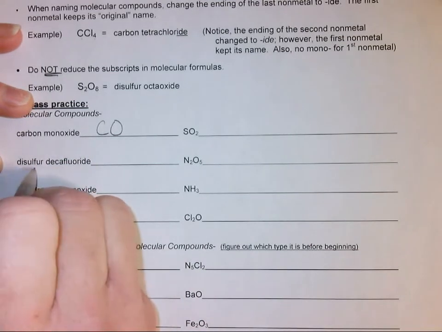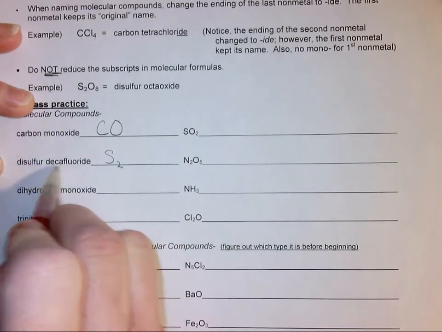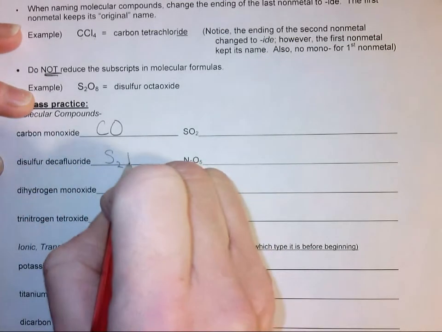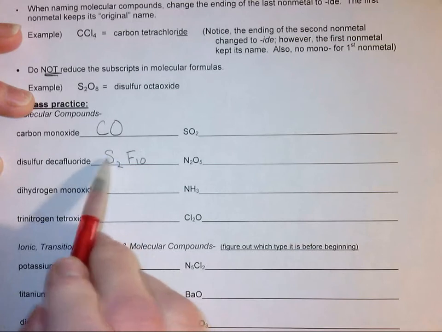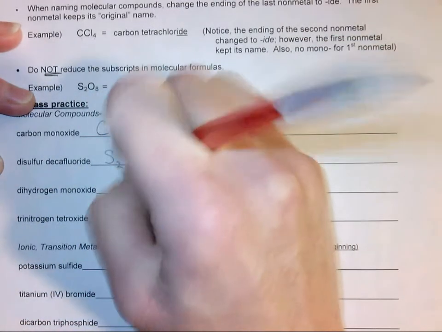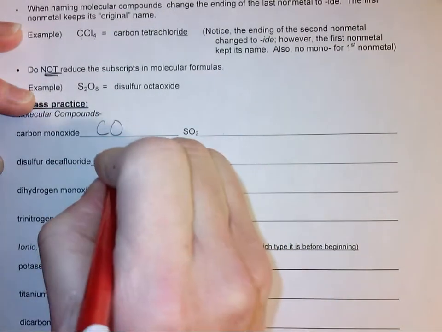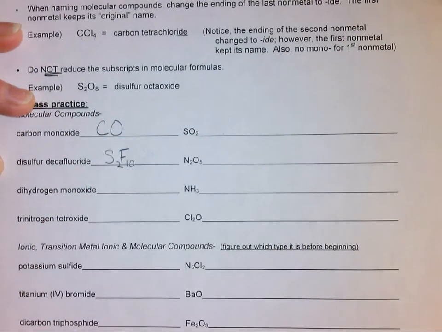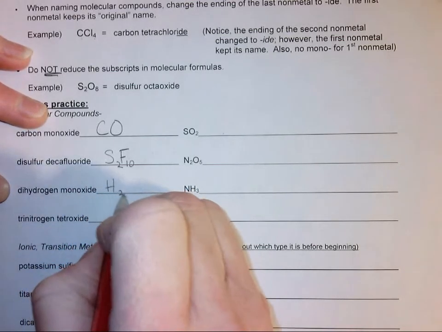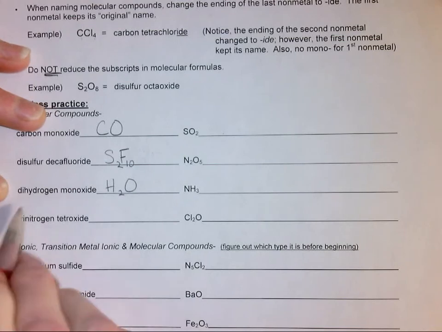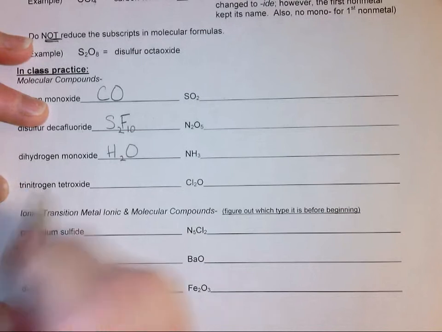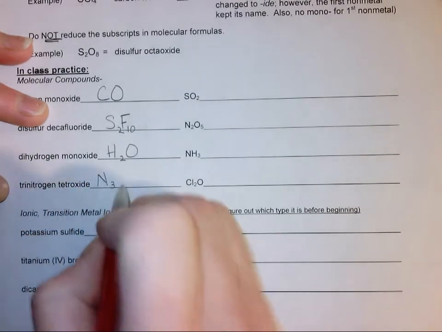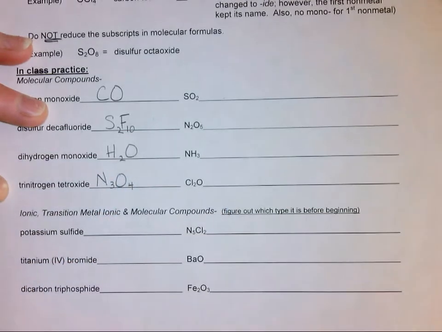Disulfur decafluoride. Disulfur, S2. Decafluoride. Deca is 10, so that's F10. Disulfur decafluoride. I will say I got those a little bit too far apart, a common mistake when people start off, so we're going to rewrite that as follows. S2F10. Dihydrogen monoxide, that is water, H2O, but the proper name is dihydrogen monoxide. Trinitrogen, that means 3 N's. Tetroxide, O4, N3O4.